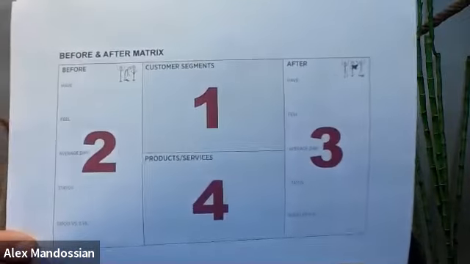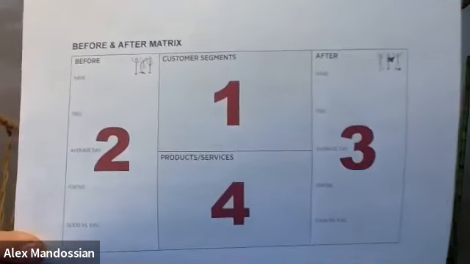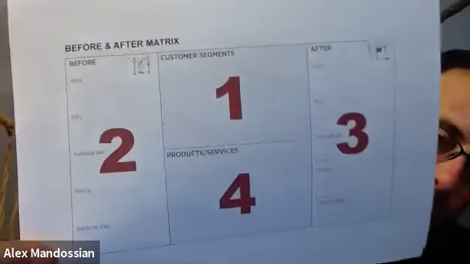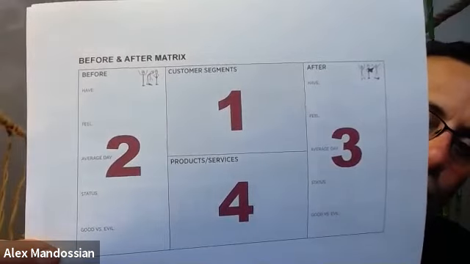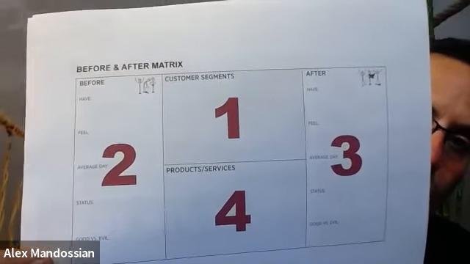If you look at it on one page, and this is on one of your handouts, the first step is the customer segment that you're going after. The second is the before, the third is the after, and the fourth is the actual product or service or the message. So you're going to guess on what the segment is.